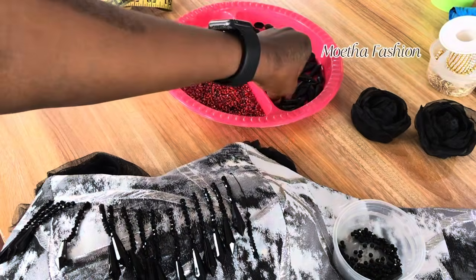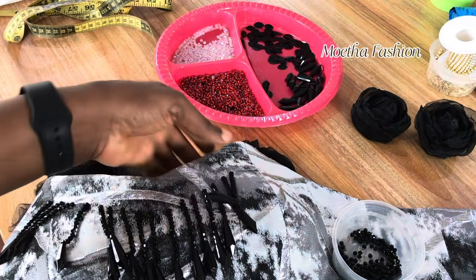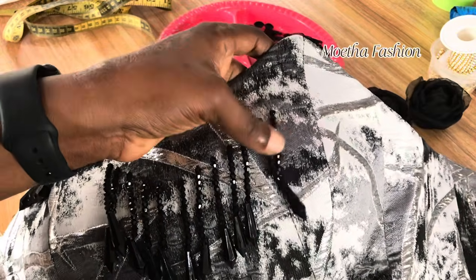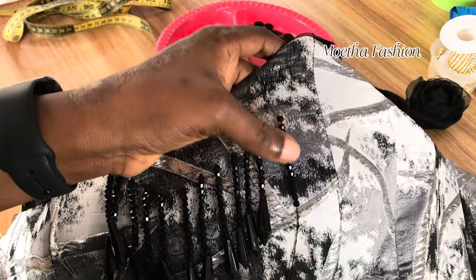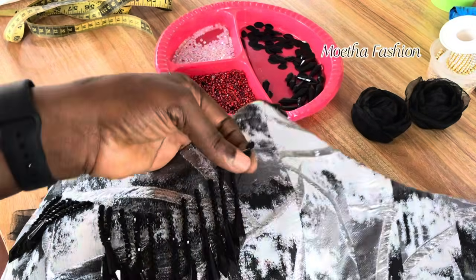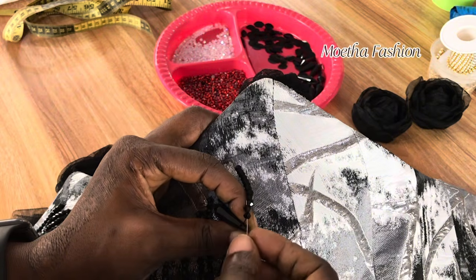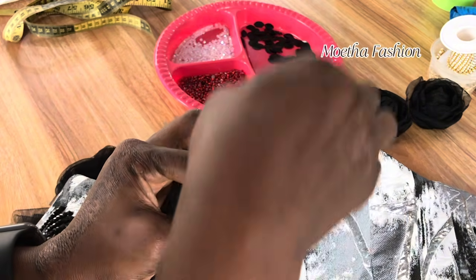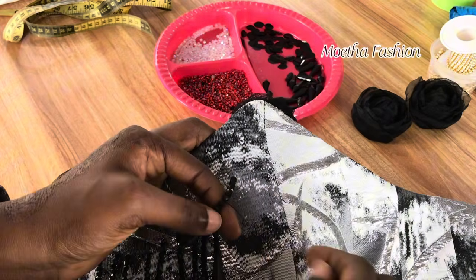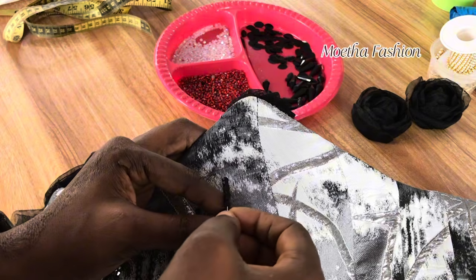After knotting it, pick up the number of beads that you are using, and after picking up the crystals, pick up the droplet as well. Note that you can use crystal and droplet because this design is trendy right now, so if you use it, it's going to make your work come out great. Whatever you use this design on is going to give it that luxury look, and that is what we all want.